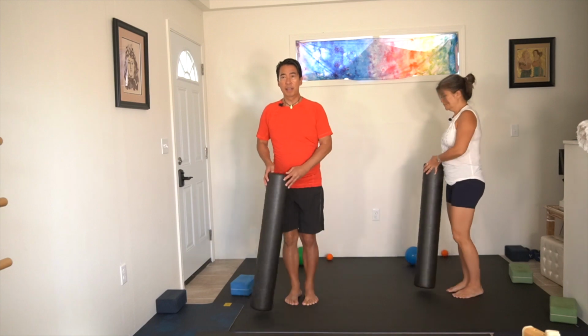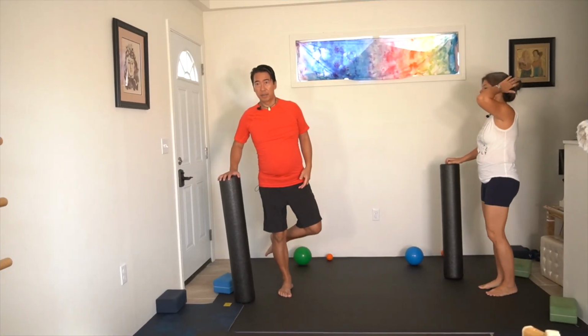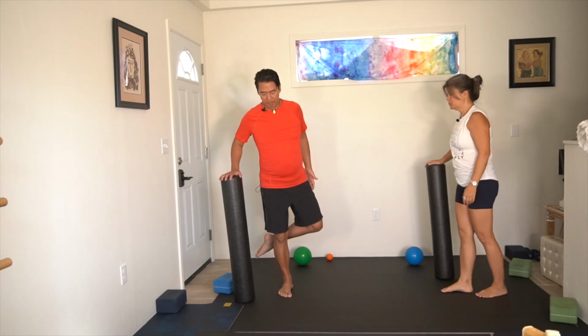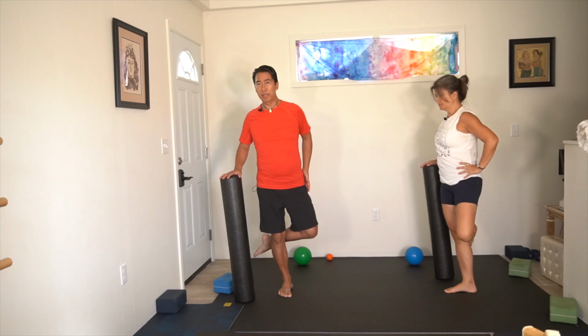Good. Now, I want to turn on the air conditioning. You're going to take your right leg back behind you. It's going to be bent like you see how it looks like a number 4. Square out your hips forward. Abs are nice and tight.